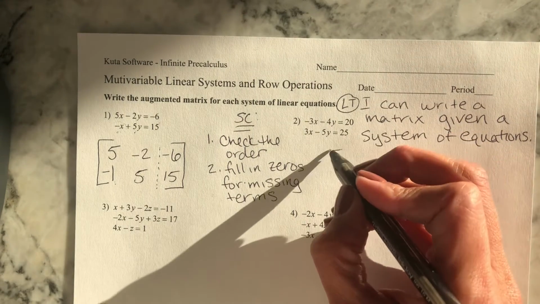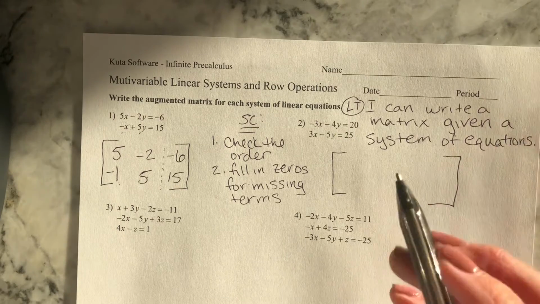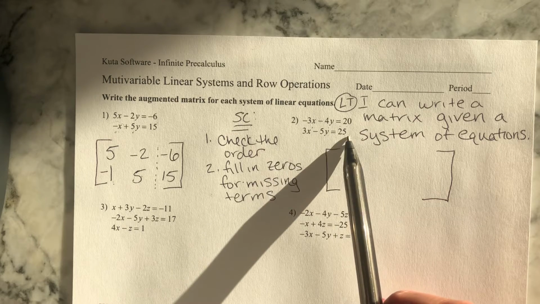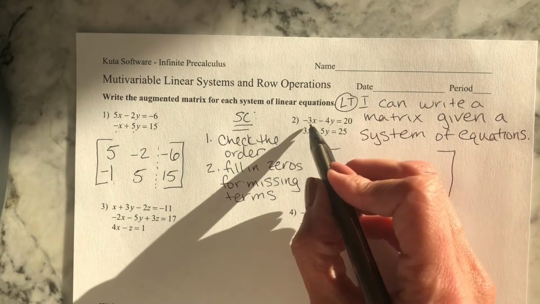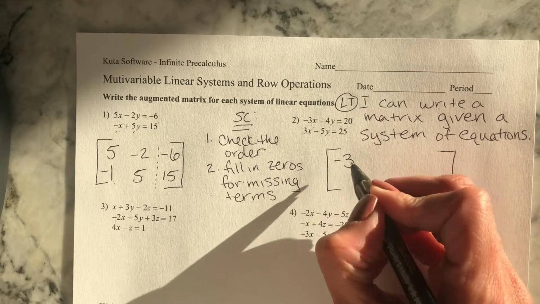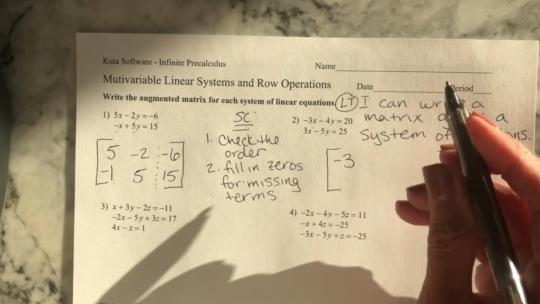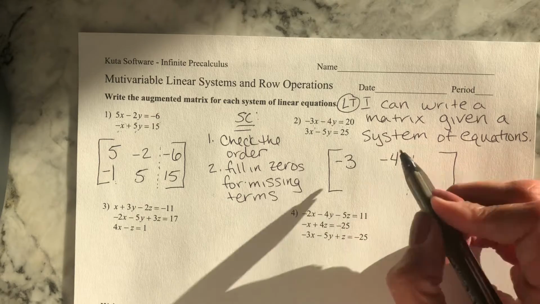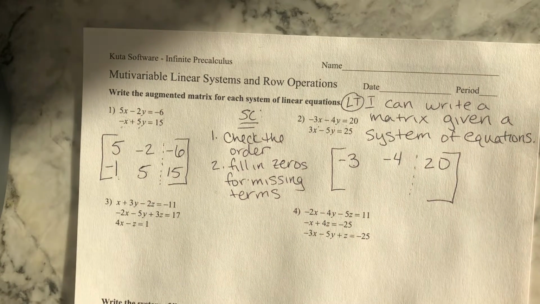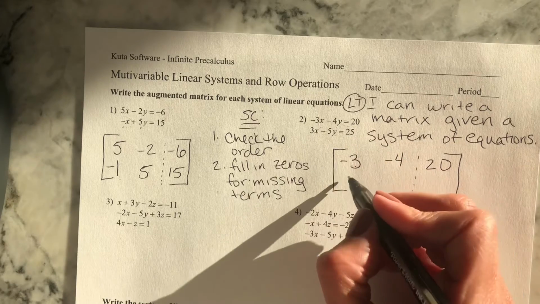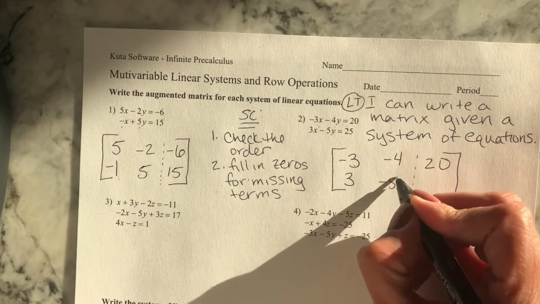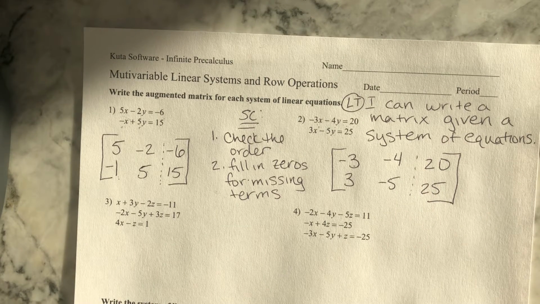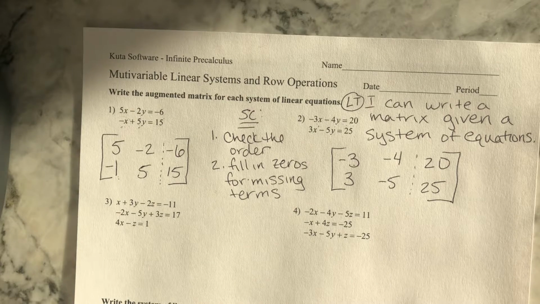Let's try this one. Check your order first. X, y equals a constant. X, y equals a constant. So we're good to go. I'm going to do my x term first. The coefficient is -3. The coefficient for my y term is -4. And then equals 20. Okay, the next one, coefficient 3. Fill in the y term. And then 25. All right, you can try the next one. Pause the video, try the next one.